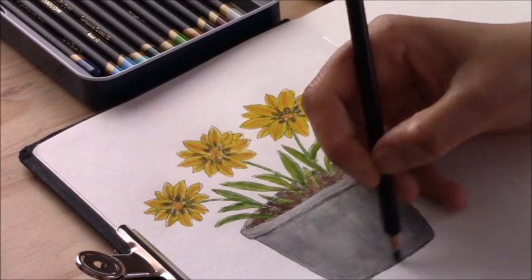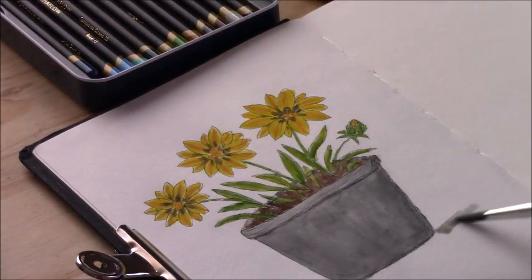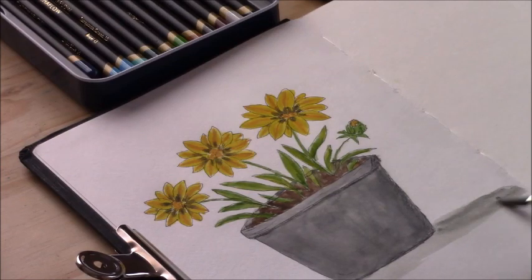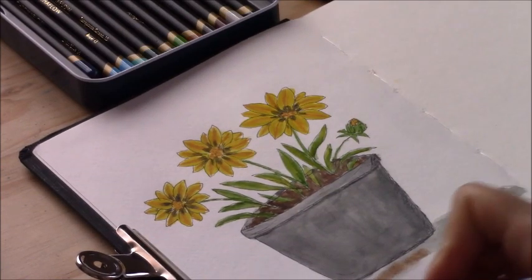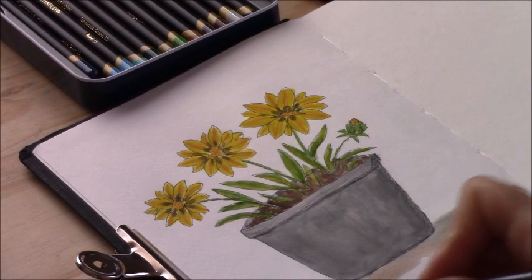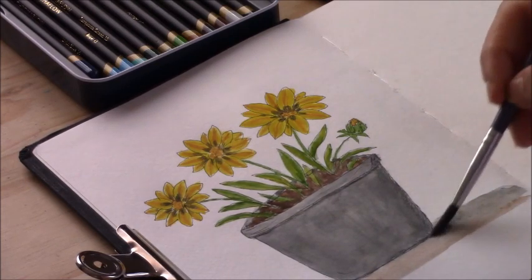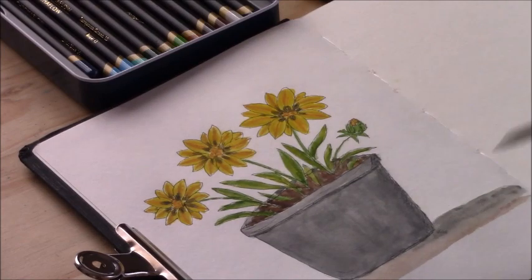Also, you can see I'm using some of the black as well, very lightly, but I'm using it to add some shadow areas for the pot. And then I'm just adding a watercolor wash for the shadow of the pot. And I'm also just going to create a bit of a brown ground so that the pot is basically sitting on a surface and not floating in midair.